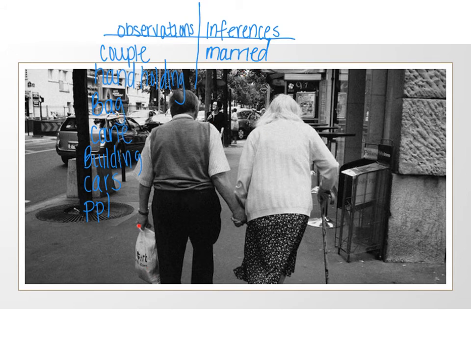Next, I see that he's holding a bag. I'm going to infer they're out shopping. Then I look, the woman has a cane, so I'm going to think they're an elderly couple. And then finally, I see buildings, I see lots of cars, I see people. I think that they're maybe out spending a day in the city. So I think they're in a city.